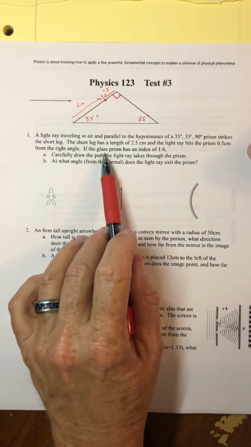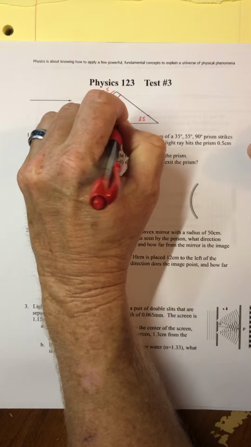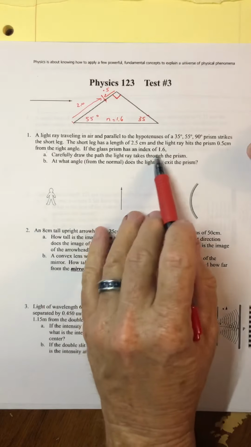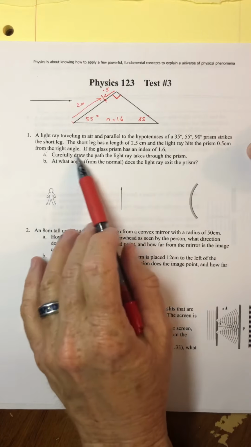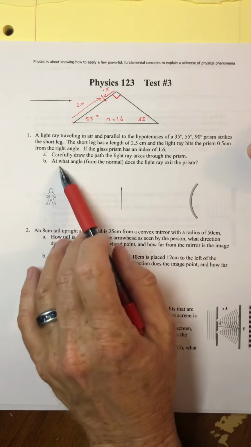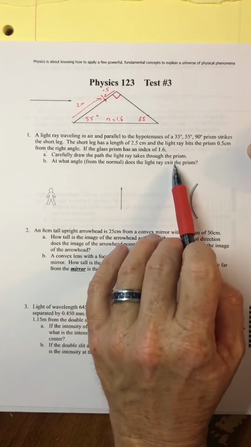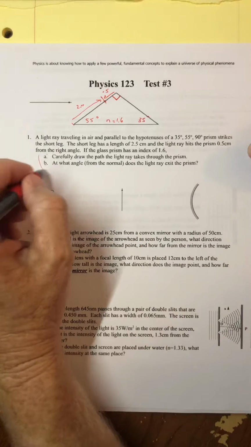Okay, if the glass prism has an index of 1.6, so it's probably that lead glass we were using in lab, it says carefully draw the path the light ray takes through the prism, and then B, at what angle from the normal does the light ray exit the prism? So we've got 2 questions.